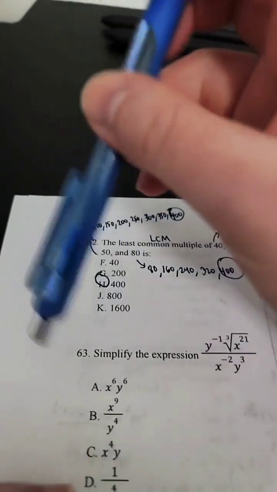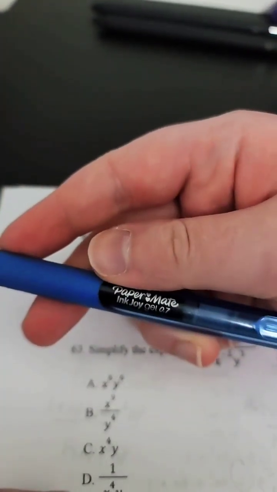For someone that asked what pen, this is the Papermate Inkjoy Gel 0.7 pen.